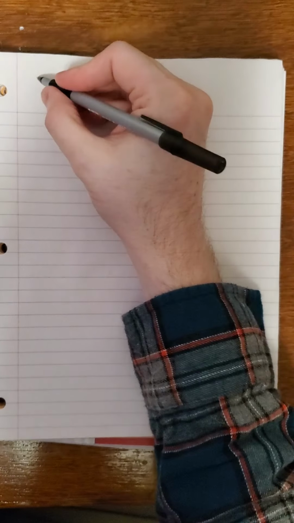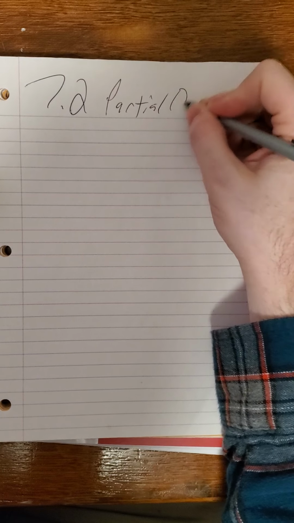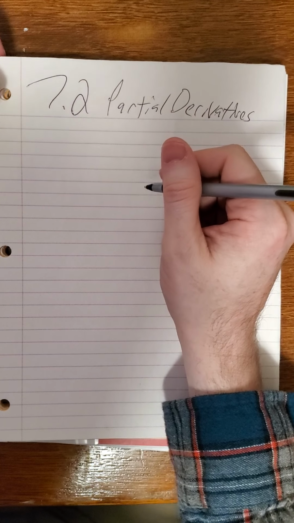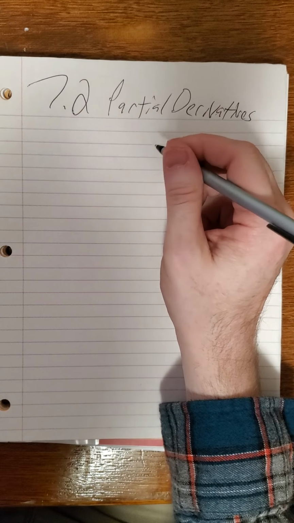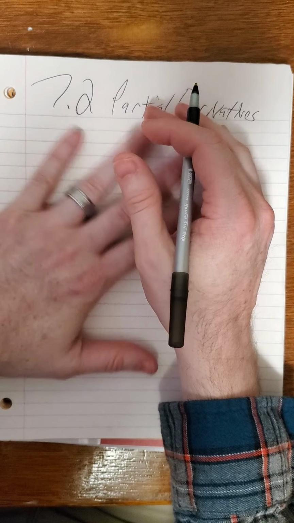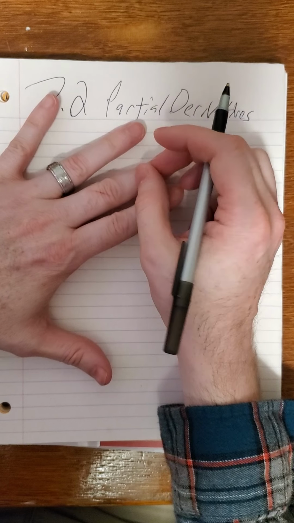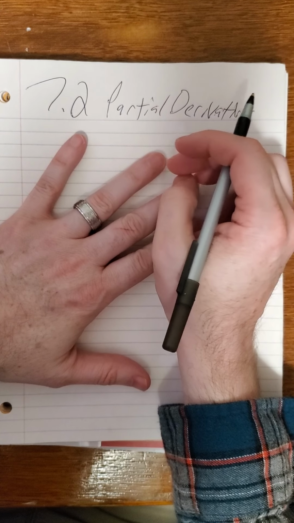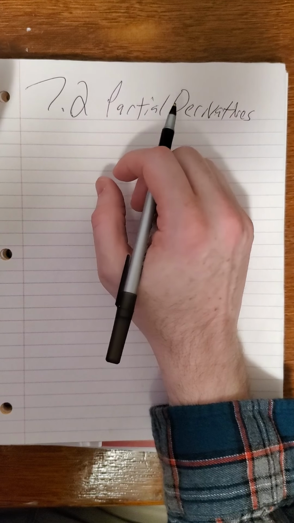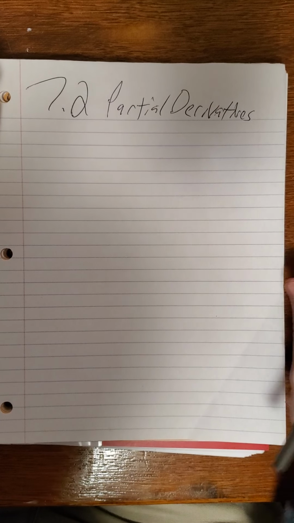Hello and welcome back. Today we get to work in section 7.2 on partial derivatives. So the idea here is that instead of working in just a regular flat surface XY plane, we're thinking of working in three-dimensional space. With partial derivatives, we basically want to hold either one variable or the other as constant and work with the other.